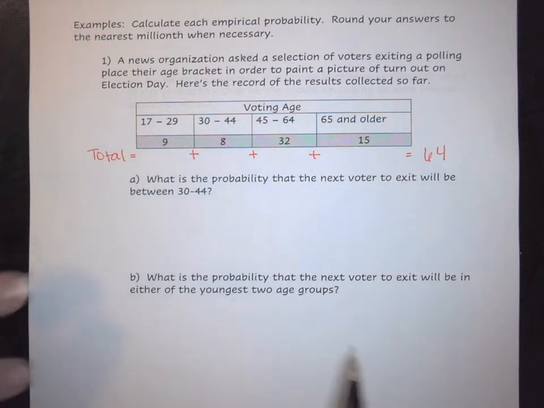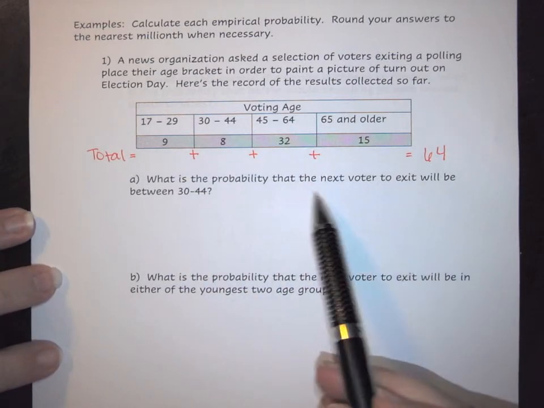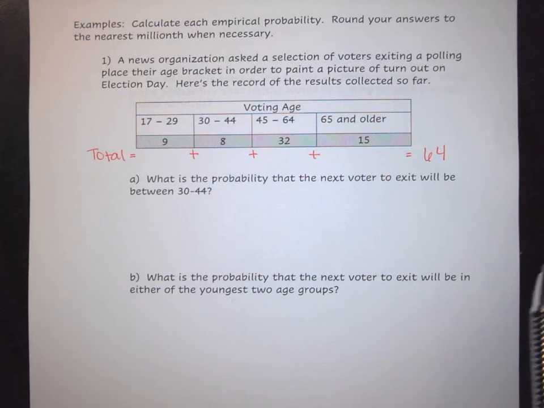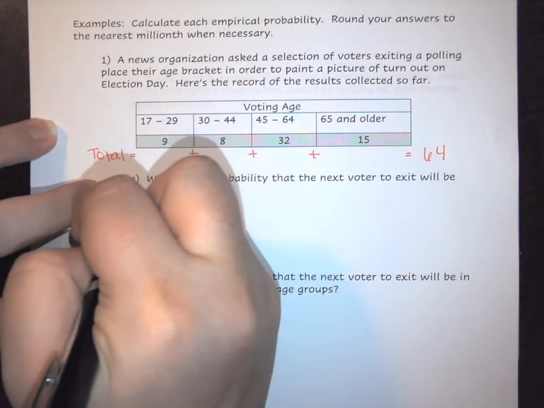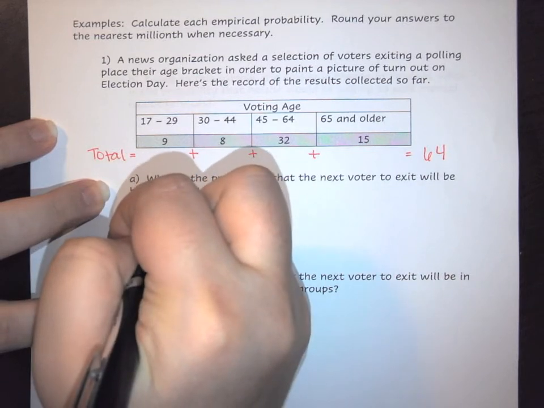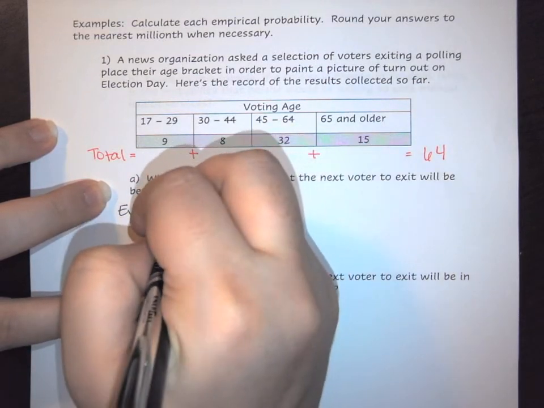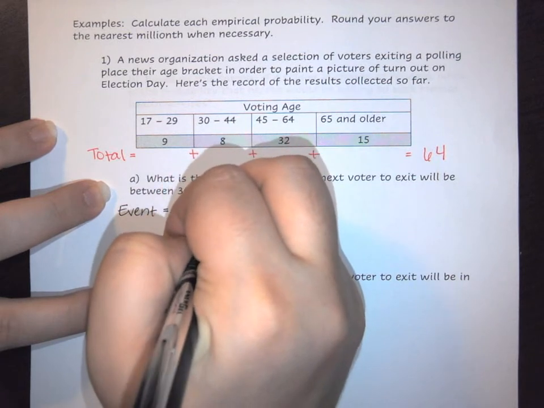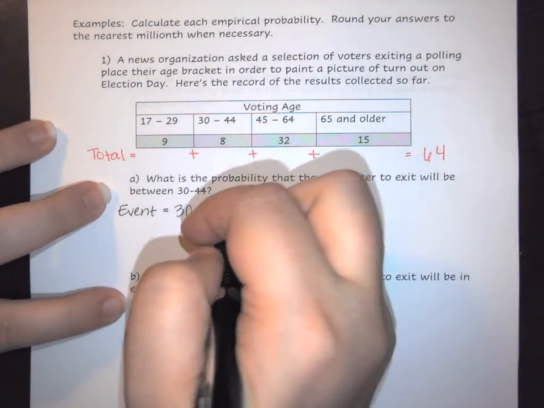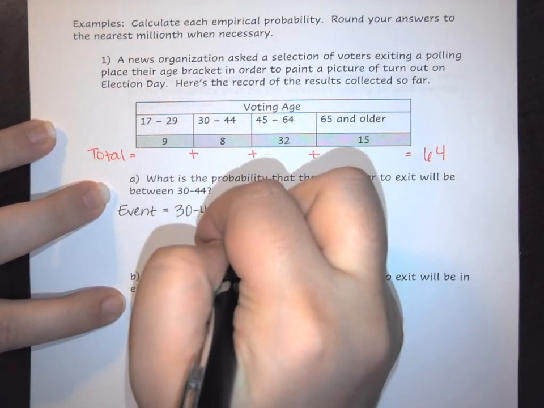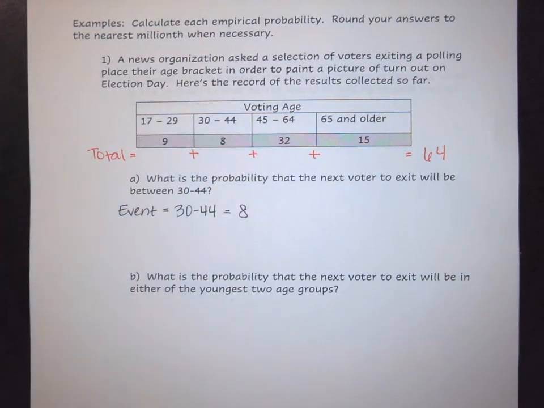Now, the first question says, what is the probability that the next voter to exit will be between 30 to 44? In this case, our event is going to be the 30 to 44 age range. We already know that that is currently 8. So the probability that another voter in that range is going to come out is based on the number that have already occurred.